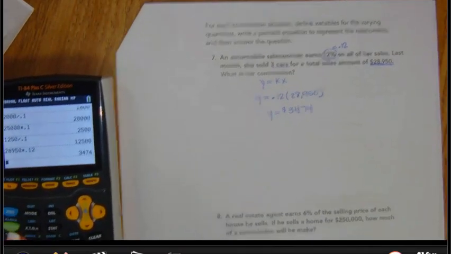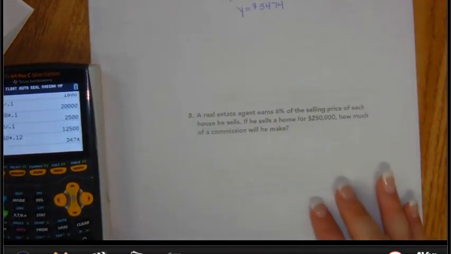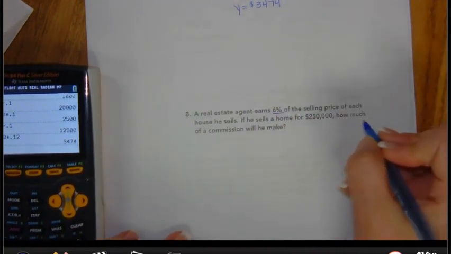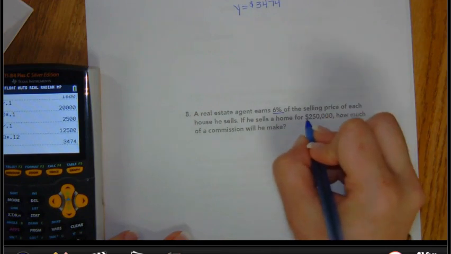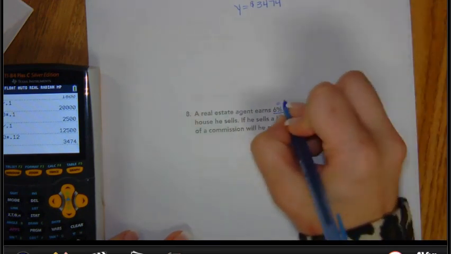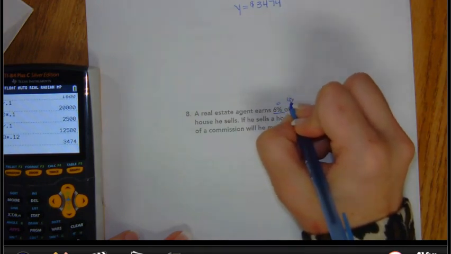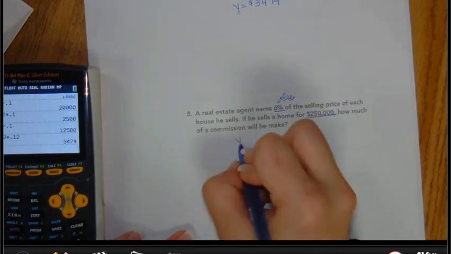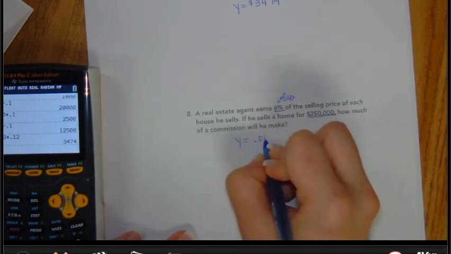Okay. All right, let's look at number 8. A real estate agent earns 6% from the selling price of each house. If he sells a home for $250,000, how much commission did he make? Well, remember, 6%, I need to take my decimal and move it 2 times to the left. Any empty space is a 0. So I'm going to have Y is equal to 0.06.